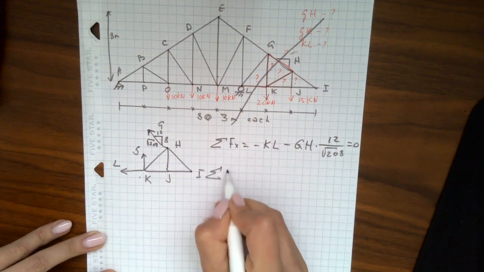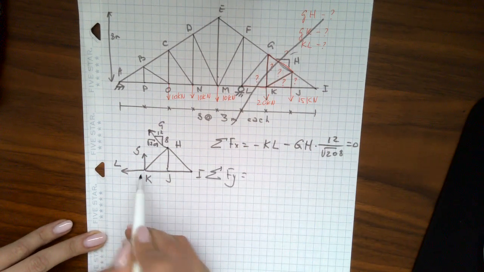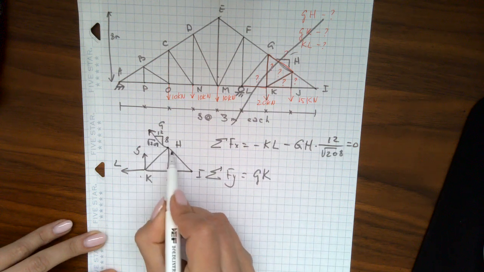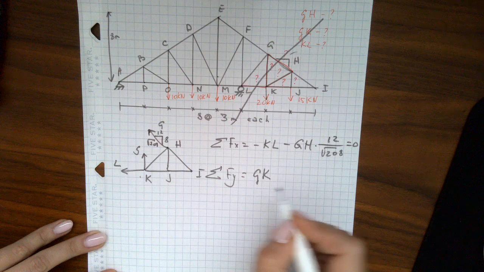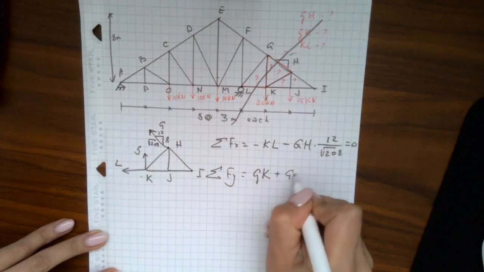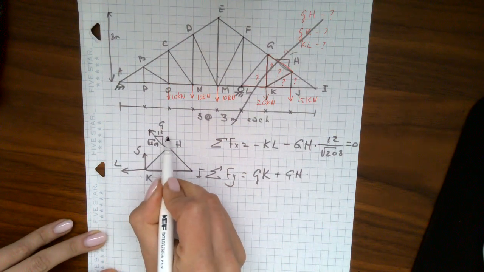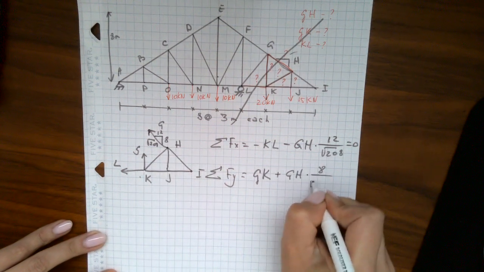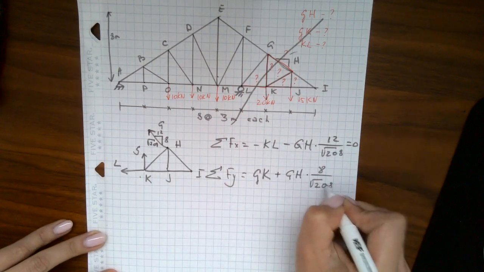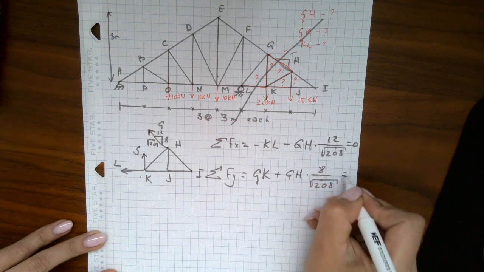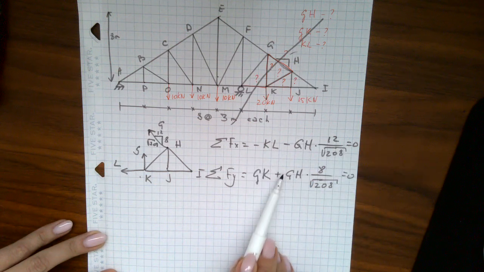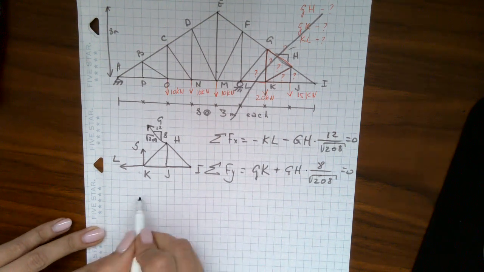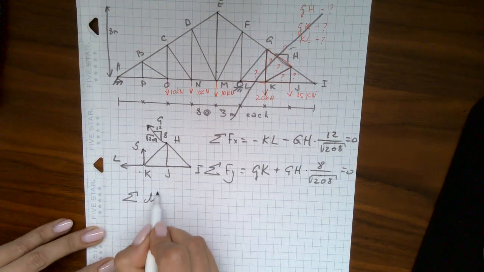Now we're going to do the summation of forces in the y direction. It's going to be member GK and the y component of the force GH. The y component is going to go up, so plus GH times, now we're going to take the vertical component of this triangle, which is 8. 8 over root 208. That equals 0. So we have three unknowns, and therefore we need a third equation. Our third equation is going to be the moment equation.